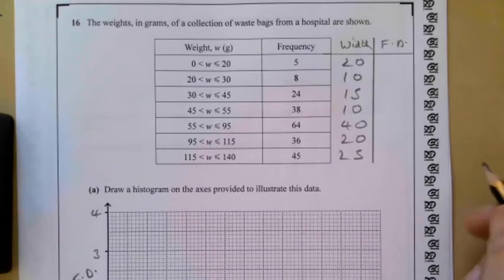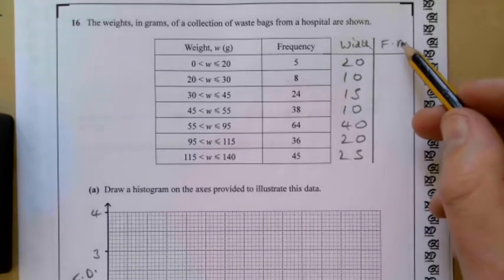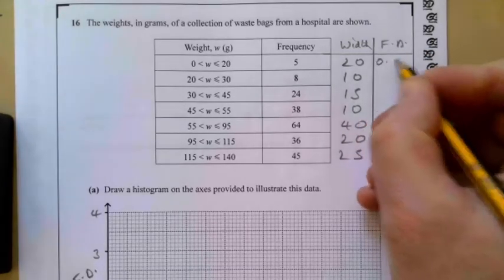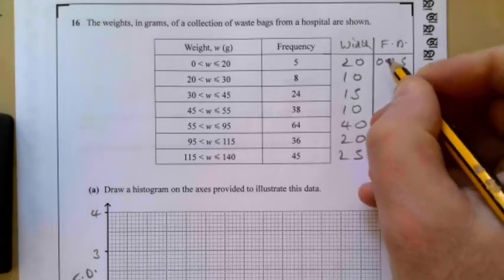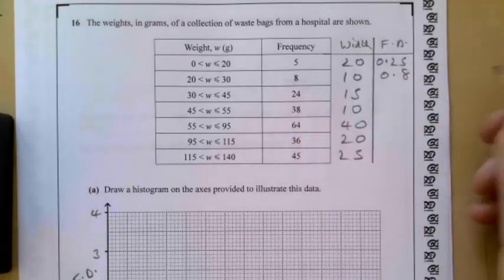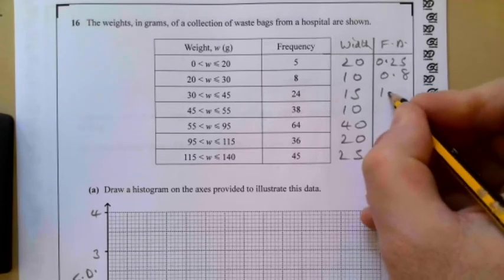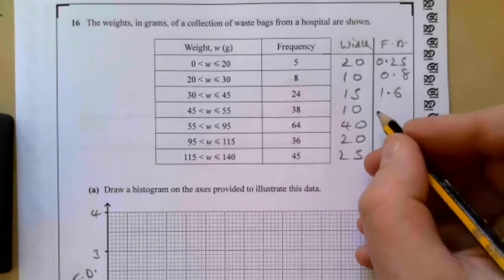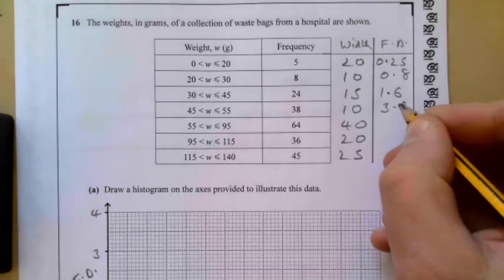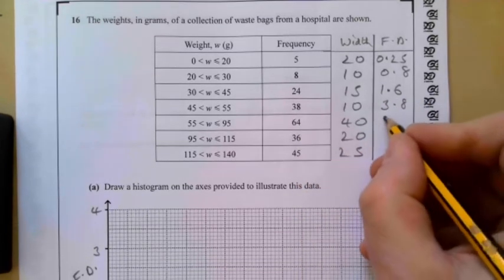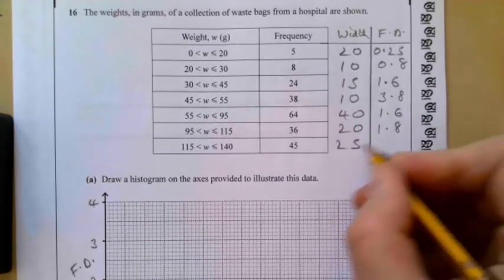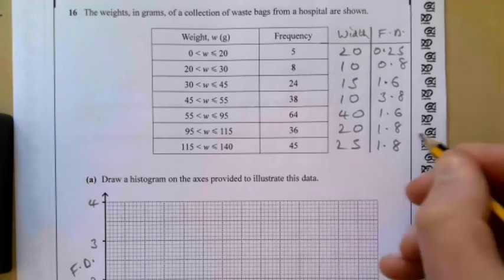And so to find then our frequency densities, which is my FD here, I do 5 divided by 20. That gives me 0.25. I then do 8 divided by 10, which is 0.8. 24 divided by 15 gives me 1.6. 38 divided by 10 gives me 3.8. 64 divided by 40, 1.6. 1.8 here, and 1.8 then as well.